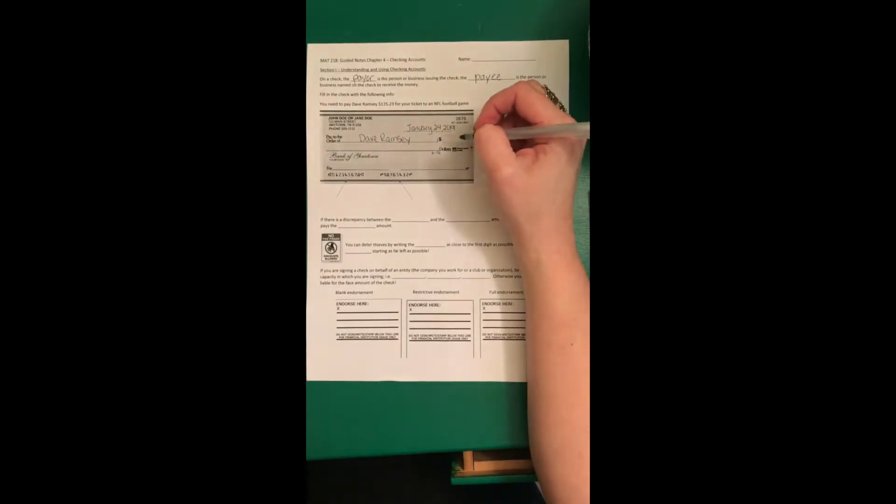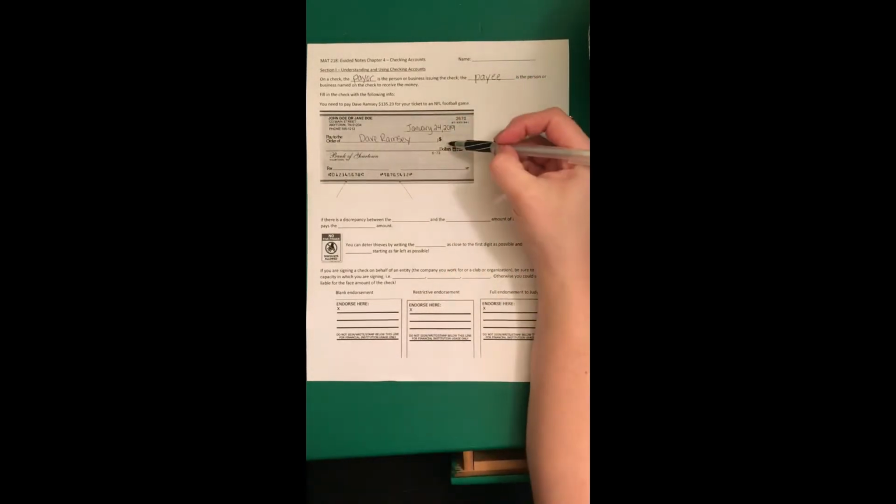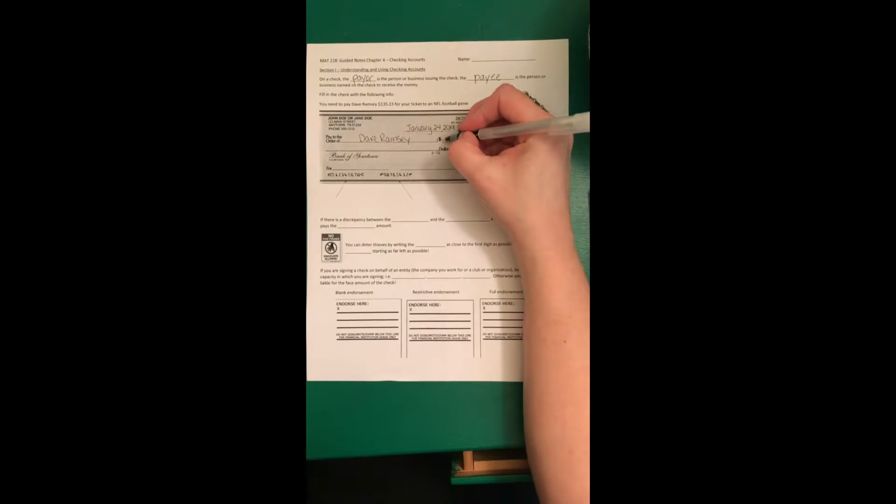Try and be as legible as possible. We are paying him $135.23. Now, when you write this on a check, you want to write your numbers as close to this dollar sign as possible. The reason you want to do that is so that someone can't modify your check. If you leave a whole bunch of space in front here, someone could add another digit and possibly get more money than you've intended. The same goes for down here on this next line.